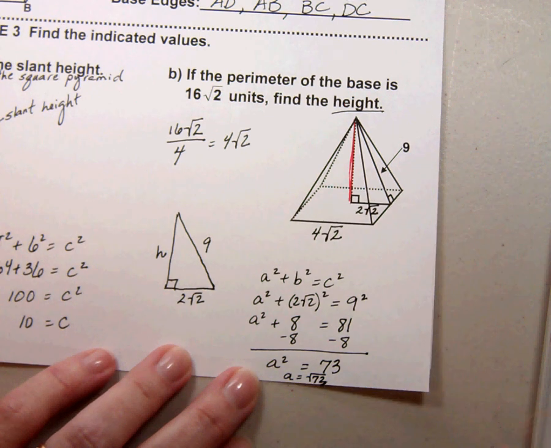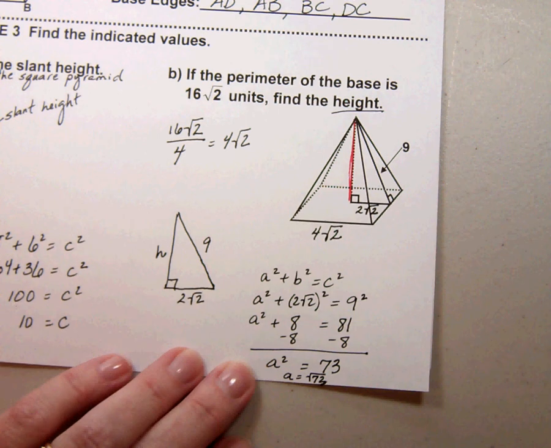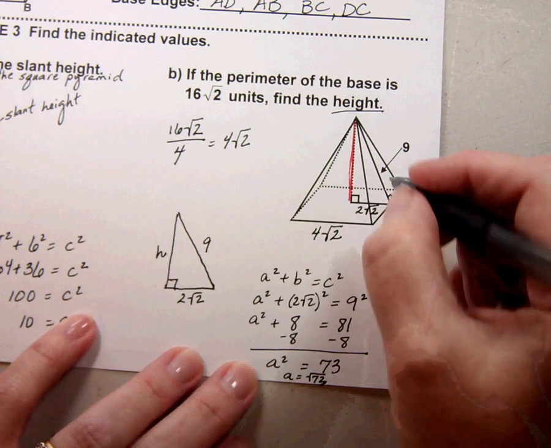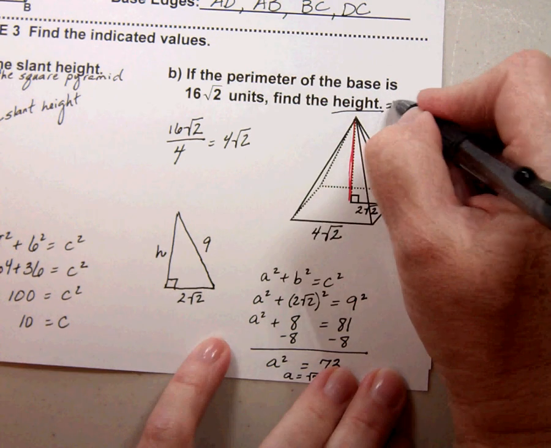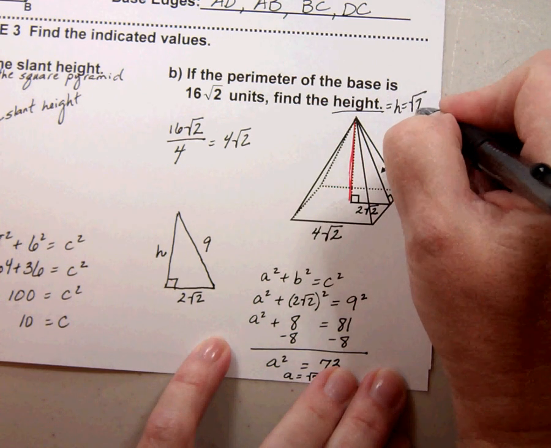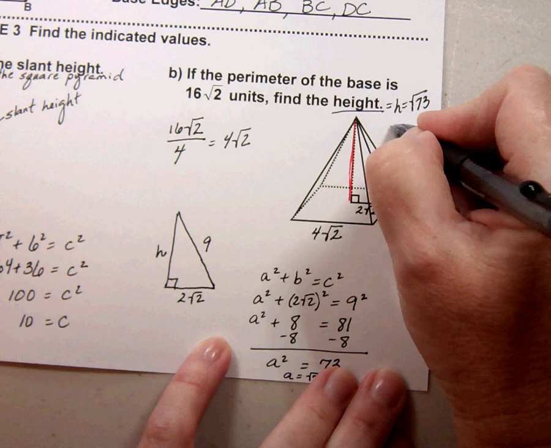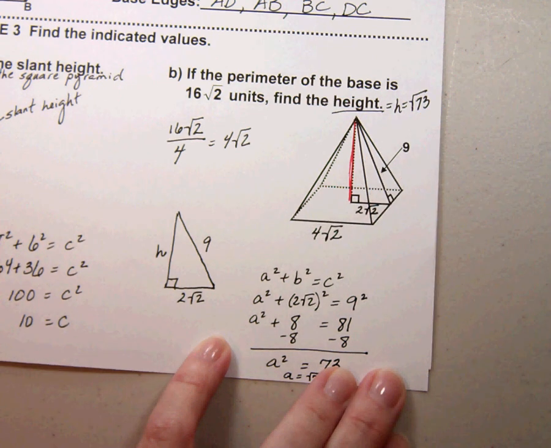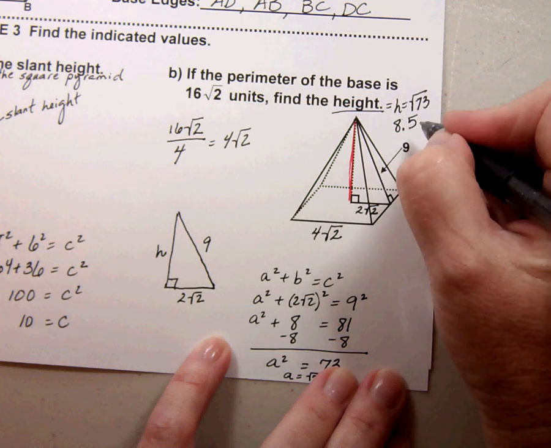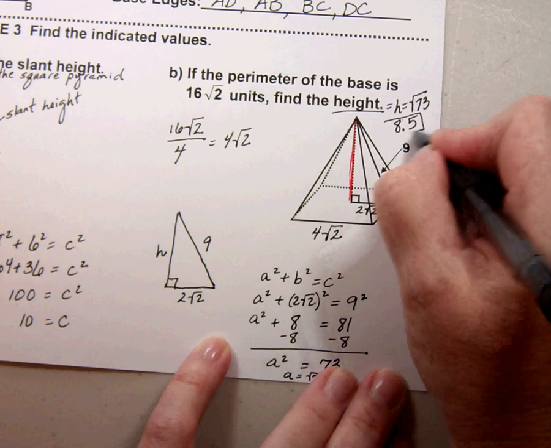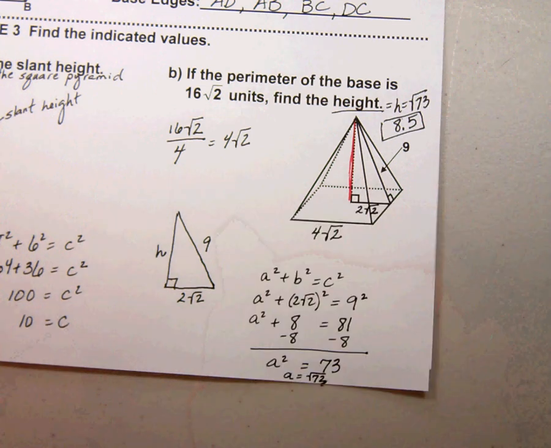If you wanted to go ahead and do a decimal answer, you can. I'll let you leave it either way. The square root of 73 is the answer, or about, let me put it up here. Your height is the square root of 73, or approximately 8.5. And they didn't give us a unit, so I'll just say 8.5. That's your answer.